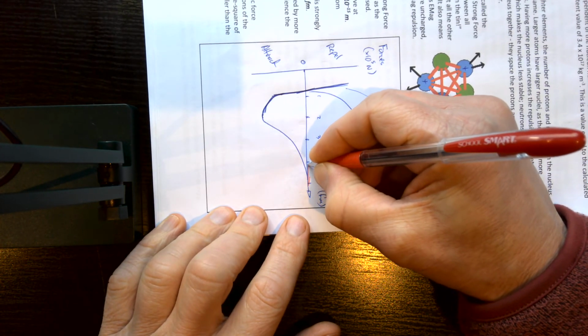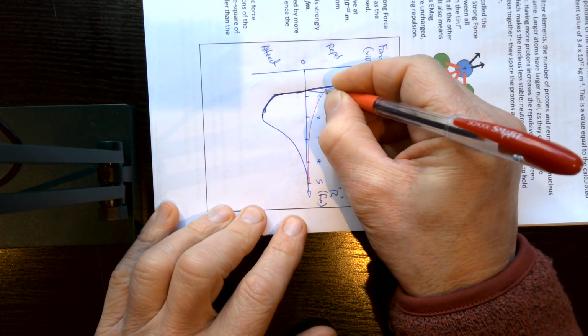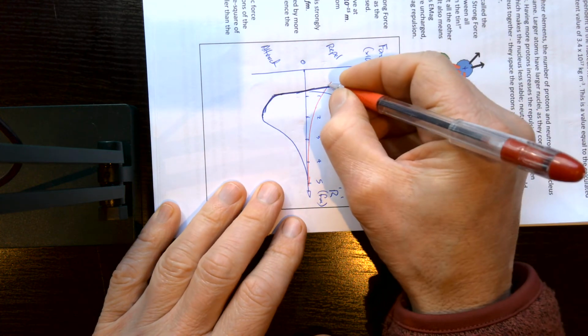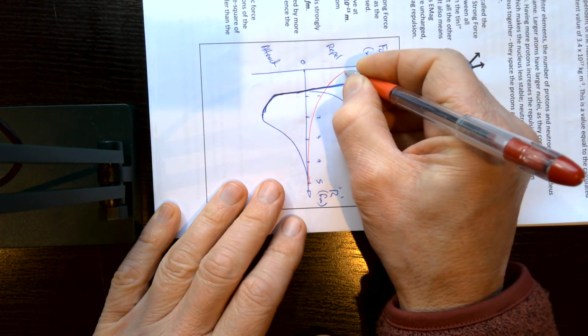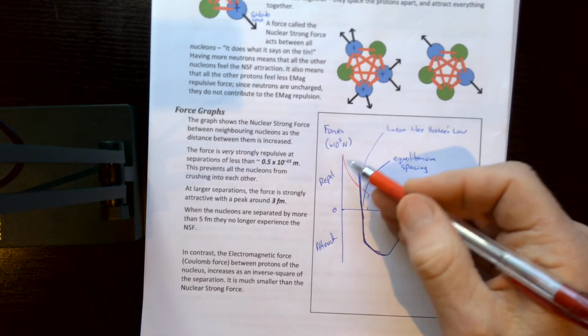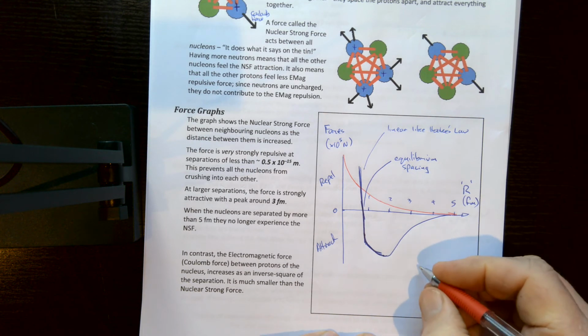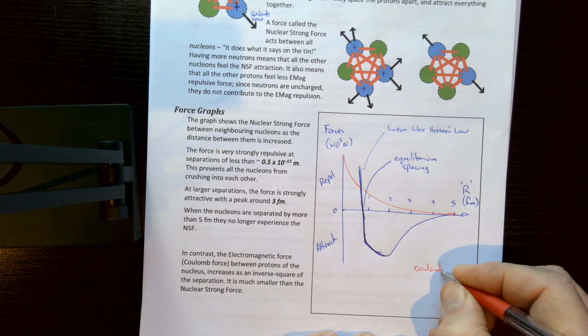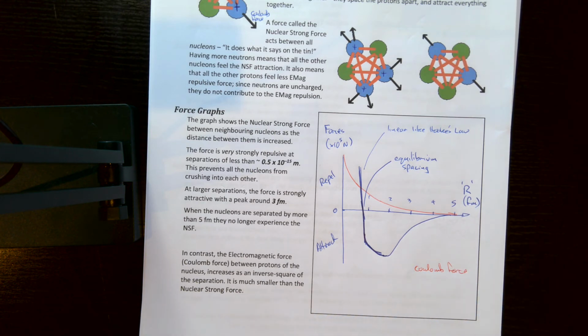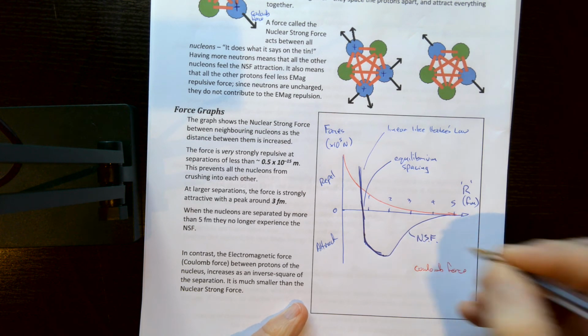Now, on this idea here, I'll do my best to do an inverse square. It is really small. Much smaller than the nuclear strong force, around about 100 times, maybe 1,000 times smaller. But if you can get them close enough together, it goes huge. So at really small separations, Coulomb force is important, but most of the time what controls it is going to be the nuclear strong force. So Coulomb force, okay, and this one is our nuclear strong force, NSF, that we'll use quite a lot.